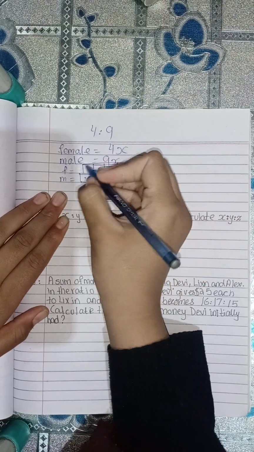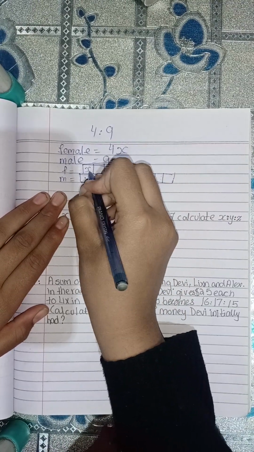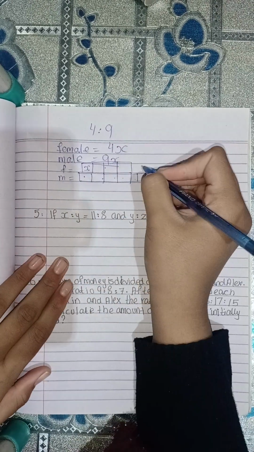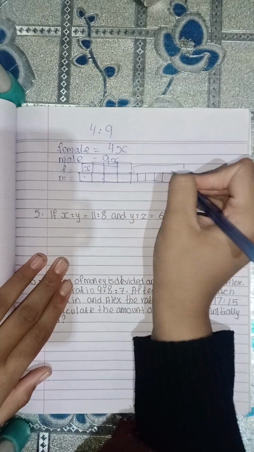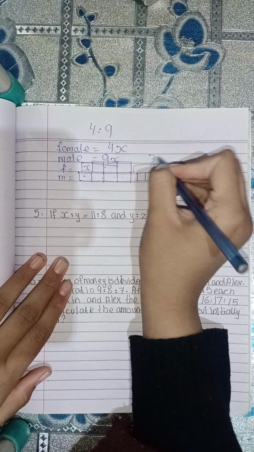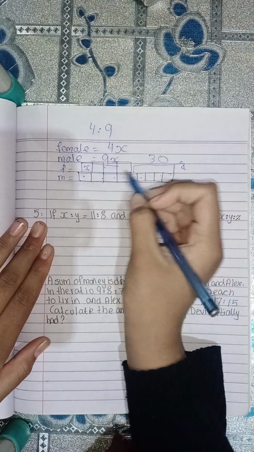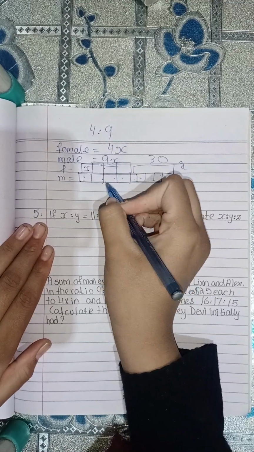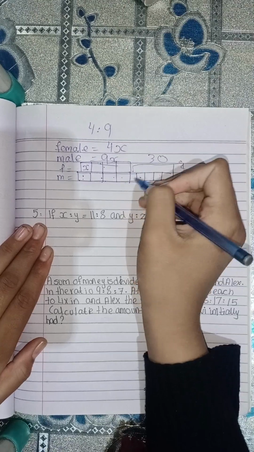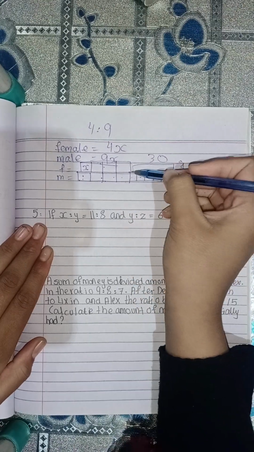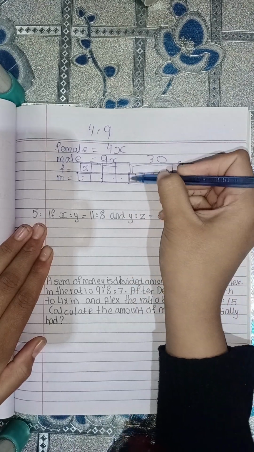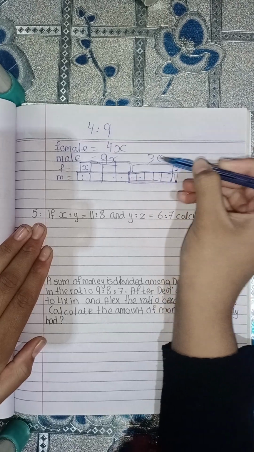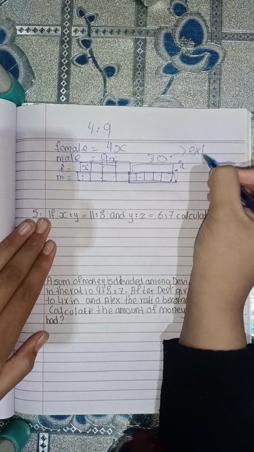Okay, so this is x. I just write that for 4x, right? Meaning from here to here is 30, because it's 30 more. If we had 4x of male and female, they would be equal, but the 30 more means the 5 blocks here are the extra 30, okay?